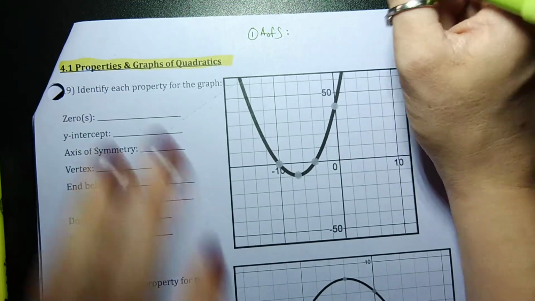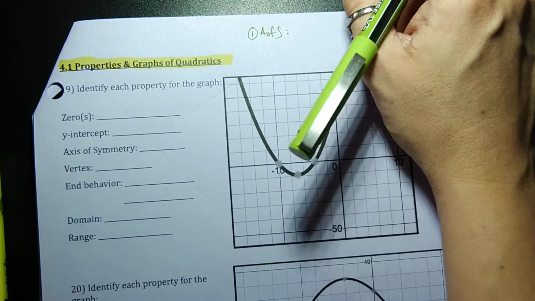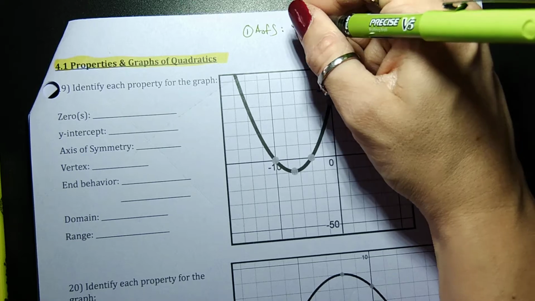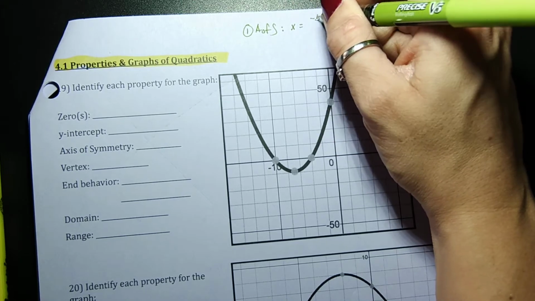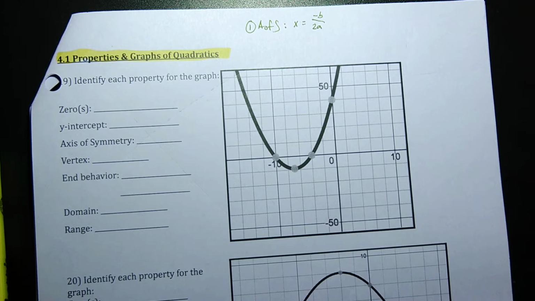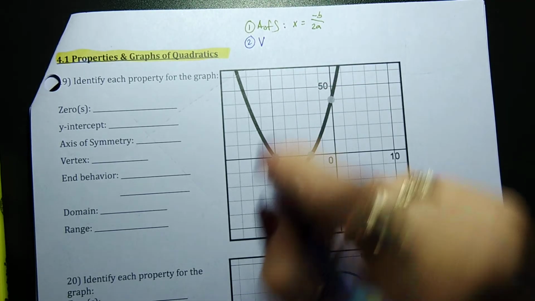And that equation for the axis of symmetry is just the first part of the quadratic formula. Quadratic formula is negative b all over 2a. So negative b over 2a. Careful with your signs there. So axis of symmetry takes me to the vertex x value.